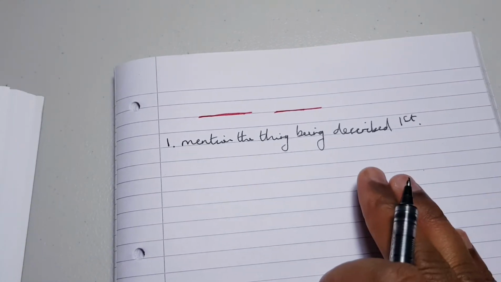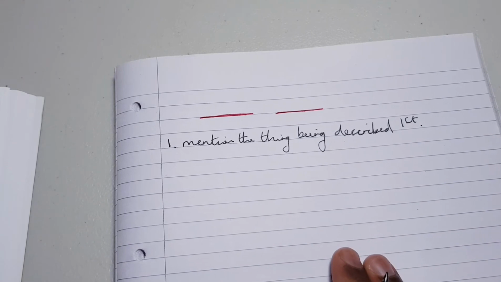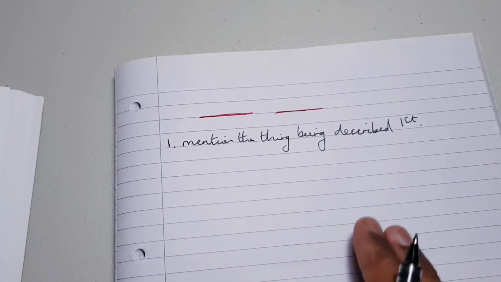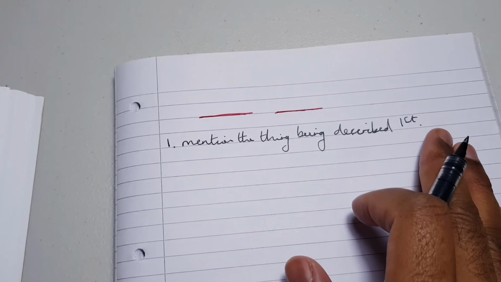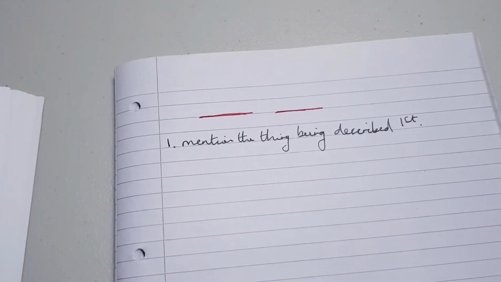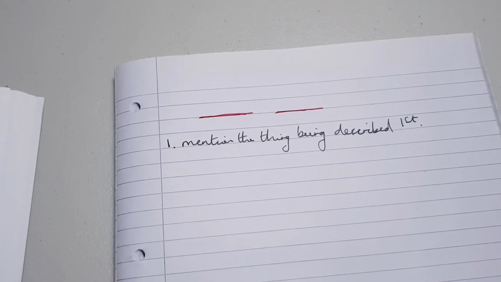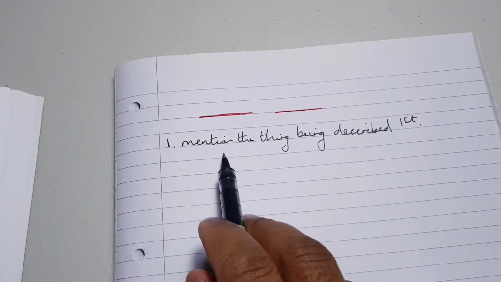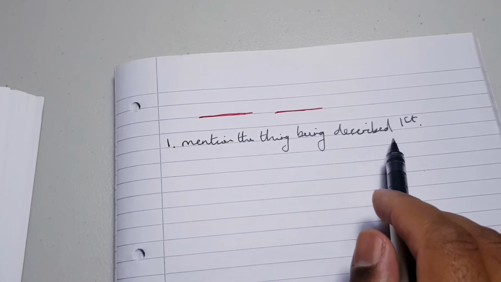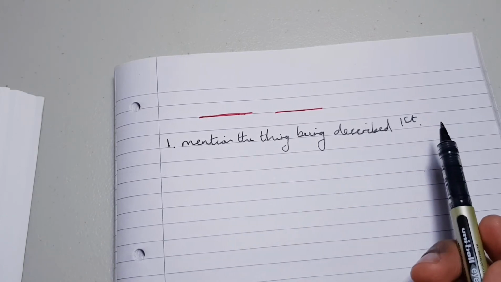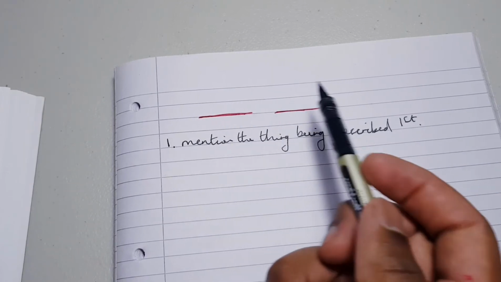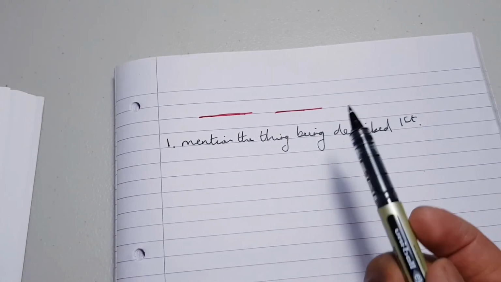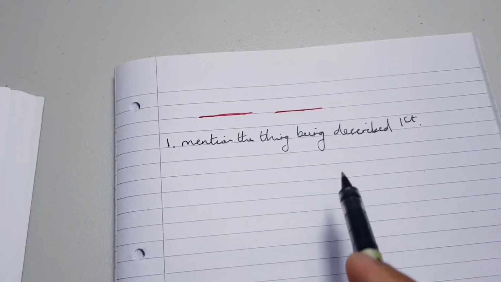You mention the thing that you're describing first, which is the opposite in English. In English, you mention the description first, then the thing that's being described after. So you say a big pen, for example, a long pen, a broken finger. In Arabic, it's the opposite. That's why when I was reading the text, I was translating the description first, then the thing being described, so that it matches the English rules. But in Arabic, it's the opposite.